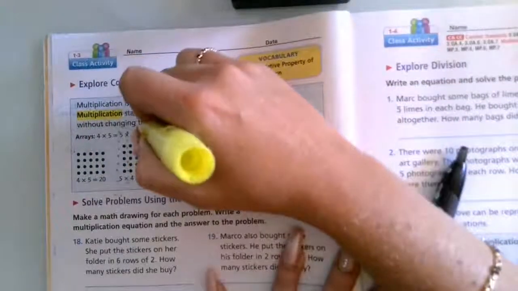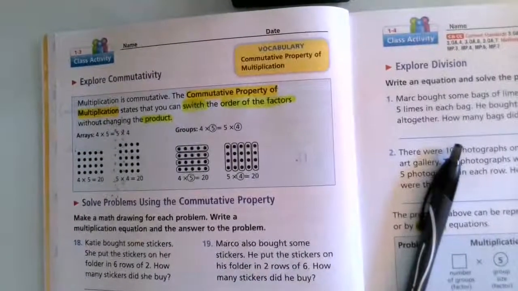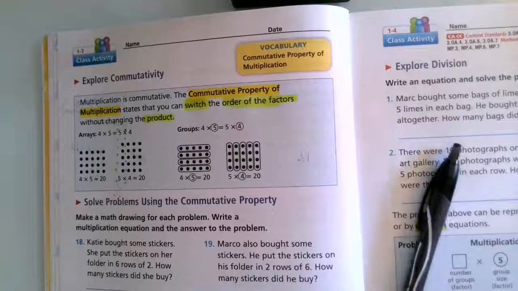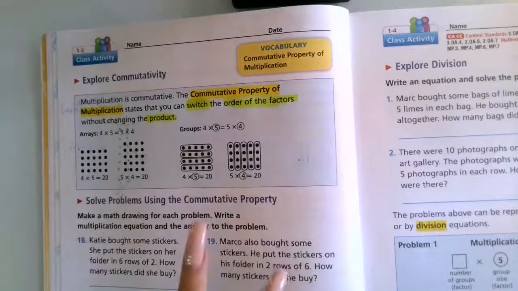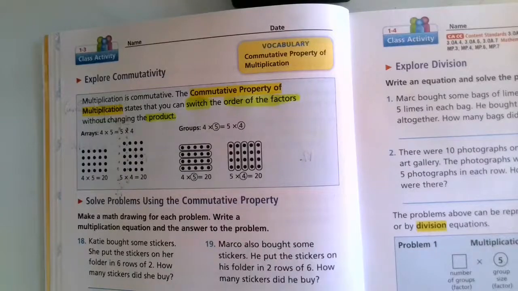Can you think of another operation that does that? Addition, right? With addition, if we have our two addends and we switch them around, they will still give us the same sum, right?